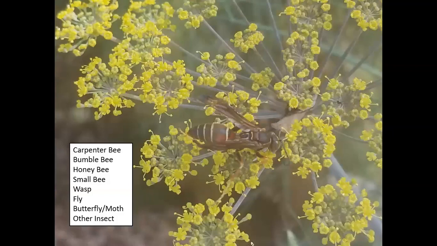Okay, what about this guy? Yes, so this one is a wasp, and you can tell that again because it's totally smooth. It has the tiny pinched waist, and it doesn't look anything like the other bees. So really the identification portion of this is focused on the bumble, honey, and the carpenter bee, and trying to figure out the best way to differentiate between those, because those are the ones we want to really identify.